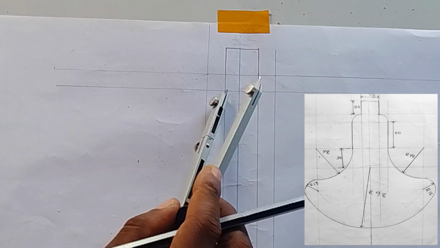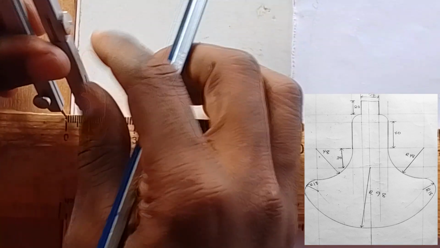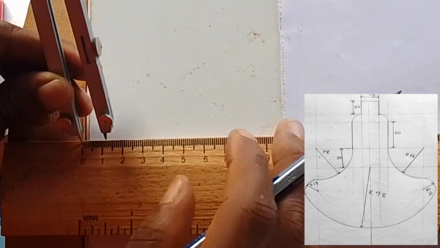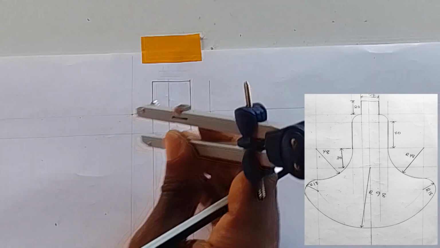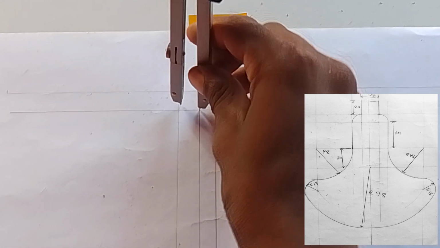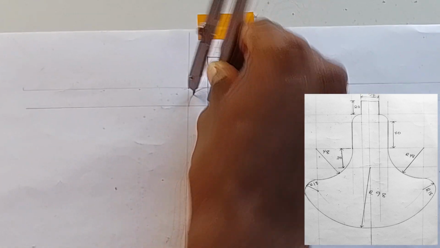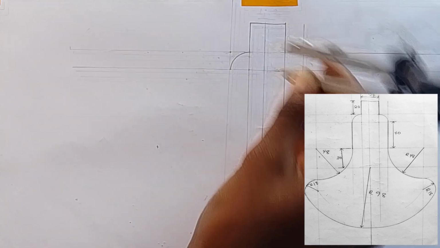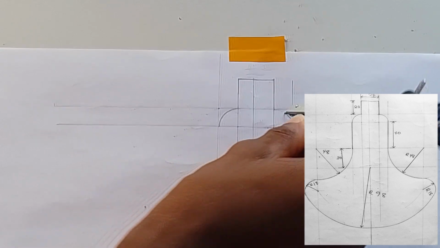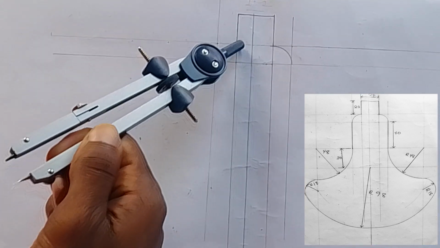So from here we are told there is a curve at this particular point, and that curve is supposed to be 1.2 centimeters. So you measure 1.2 centimeters on your ruler like this. Using the same measurement, you stand at this particular juncture and draw your curve very well like that. You see, we have gotten that curve. Then the same case applies to here: stand at this particular point, then draw your curve. So we have obtained this curve.